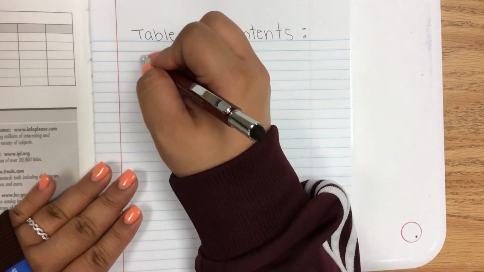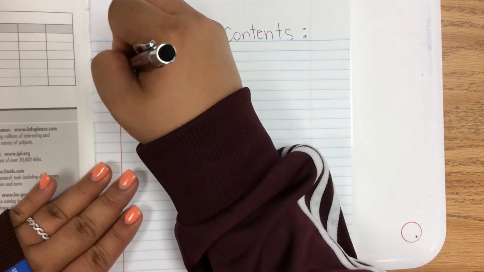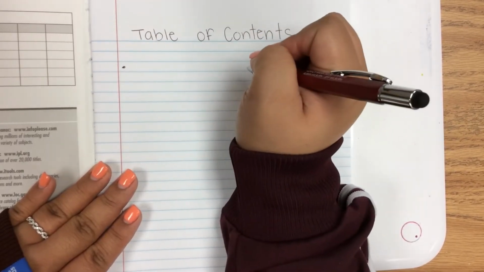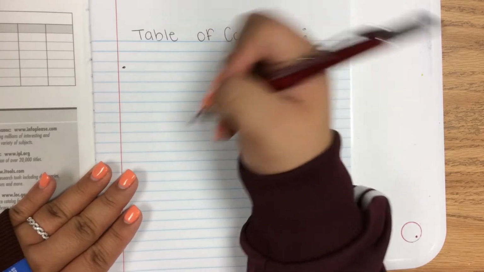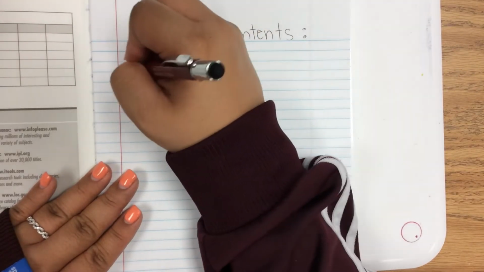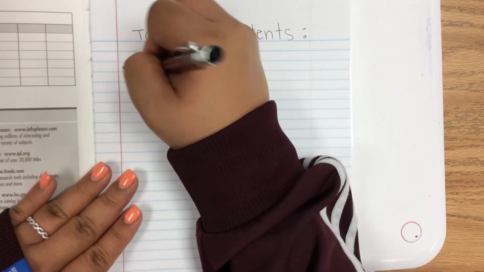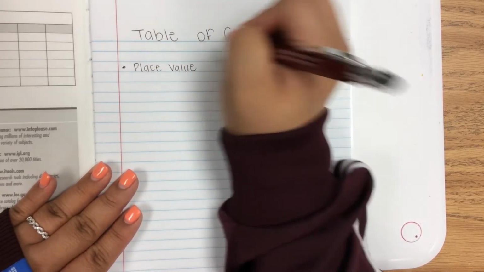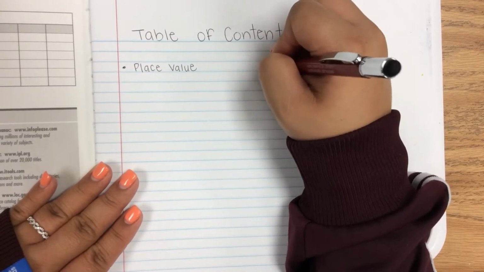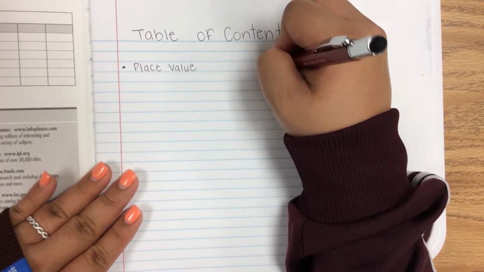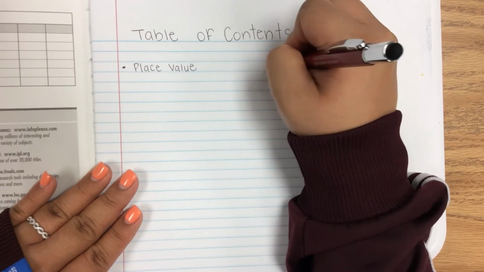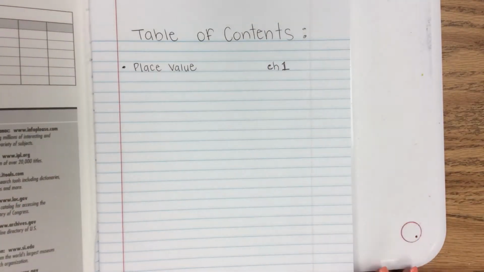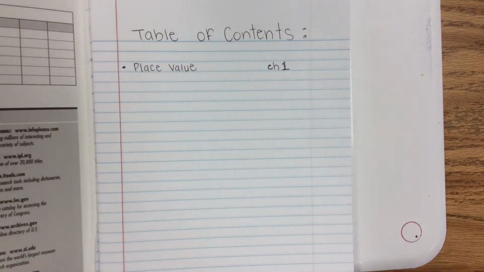And I'm going to skip 2 lines and I'm going to put a bullet. This bullet, they're important for lists so that you know exactly what you have or what you need in front of you. So our very first unit is going to be place value. And it is going to be, oh, you don't need a bullet here. This is chapter 1. So everything that we're going to use in our notebook right now is going to be chapter 1 because it is place value.